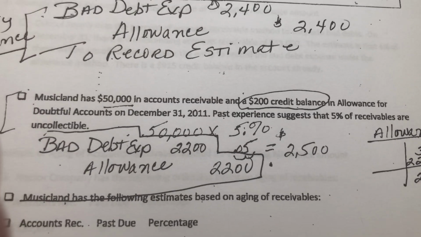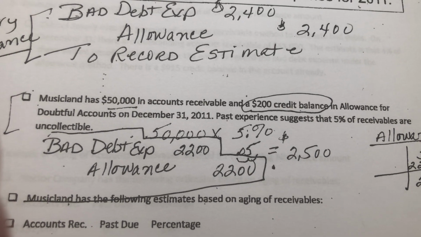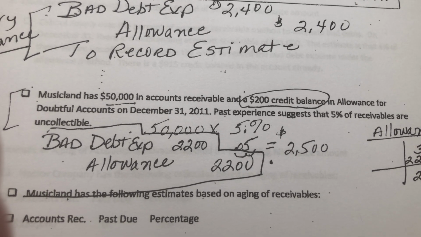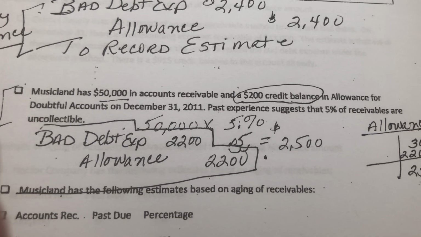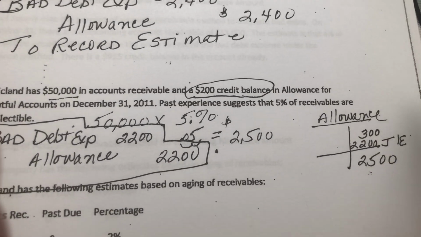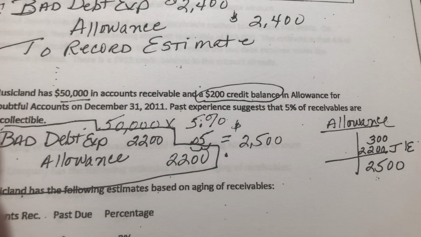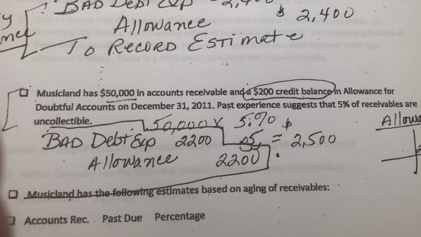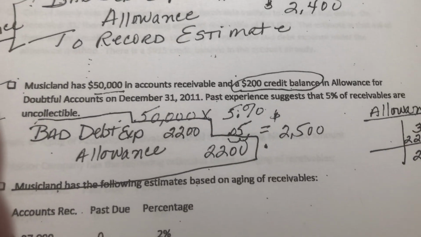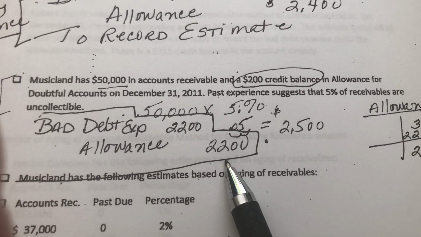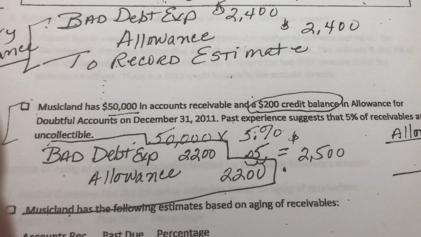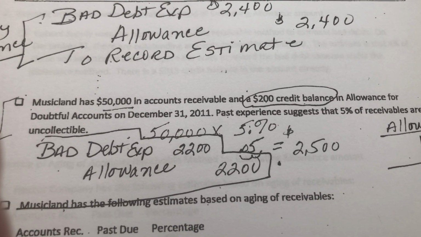One, what is the dollar amount for the estimate once you calculate it, the allowance? That would be $2,500. Second question would be, what is the dollar amount that you want to do the journal entry for? That's going to be $2,200. So please take a note of the 2 different ways this can be asked, okay?